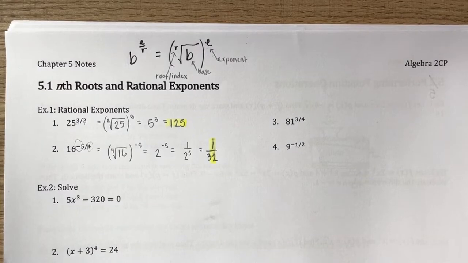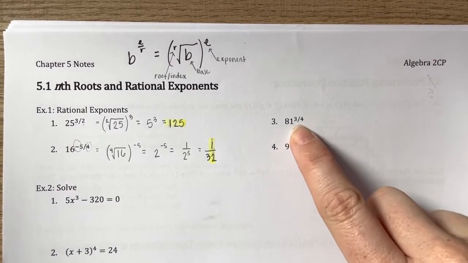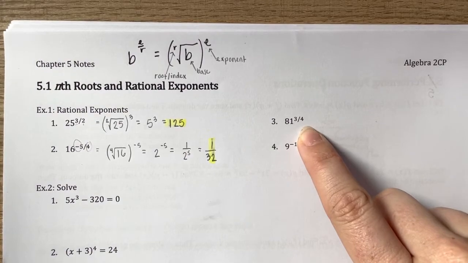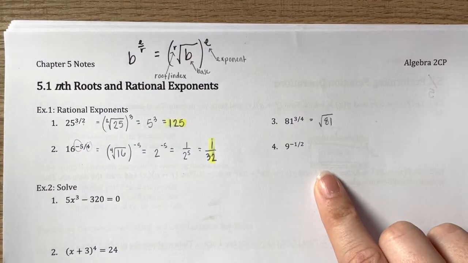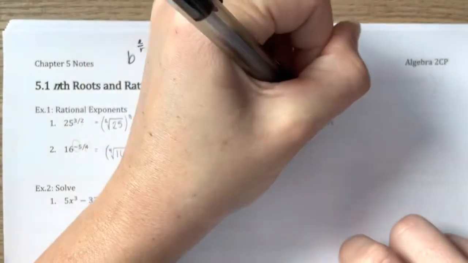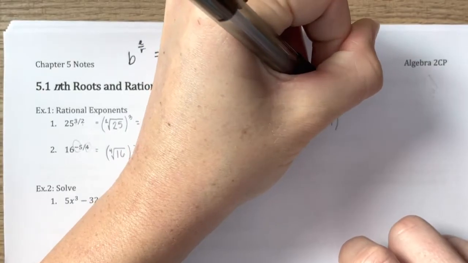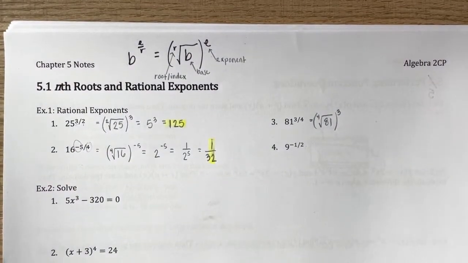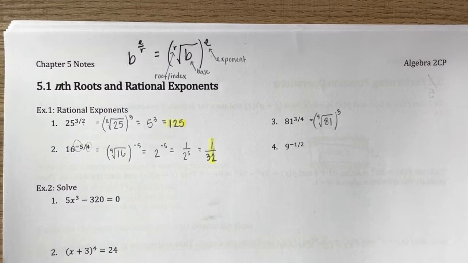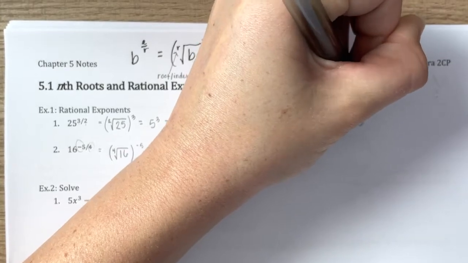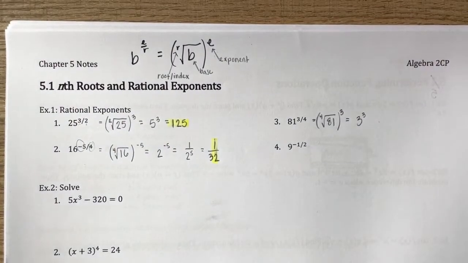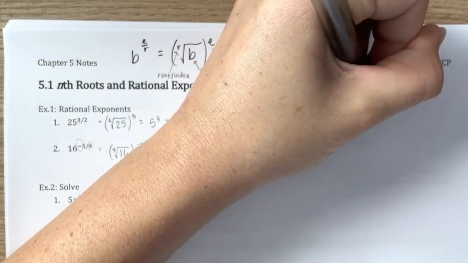For number 3, 81 to the 3/4. So 81 is my B, 3 is my E, 4 is my R. So it would be 81 inside the radical, and then 4 becomes my root, or my index. And I'm raising that to the 3rd power. The 4th root of 81 is a number times itself 4 times. If we do 3 times 3, that's 9, times another 3 is 27, times the 4th 3 is 81. So the 4th root of 81 is 3. Then we have to raise 3 to the 3rd power, which is 3 multiplied 3 times. So that's 27.